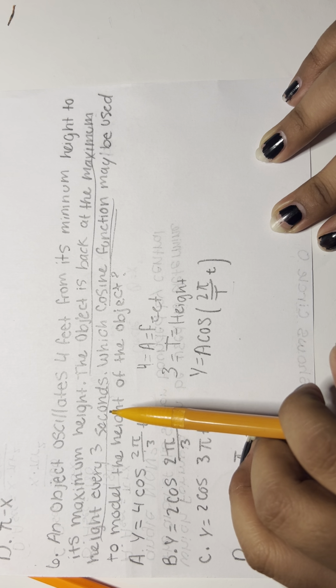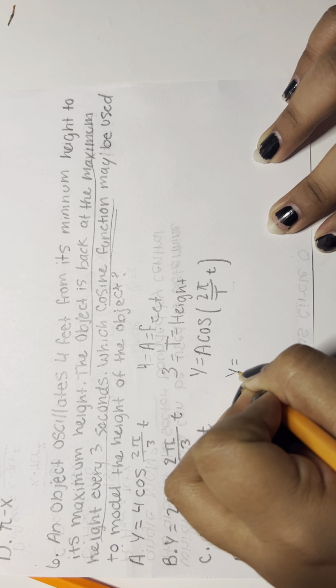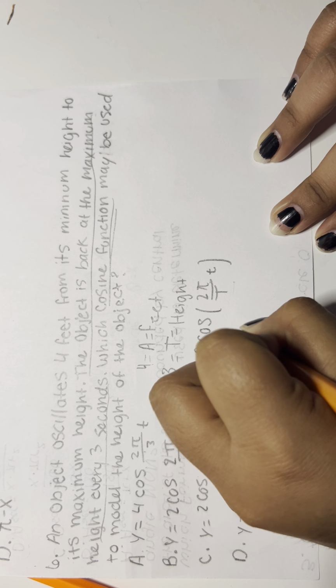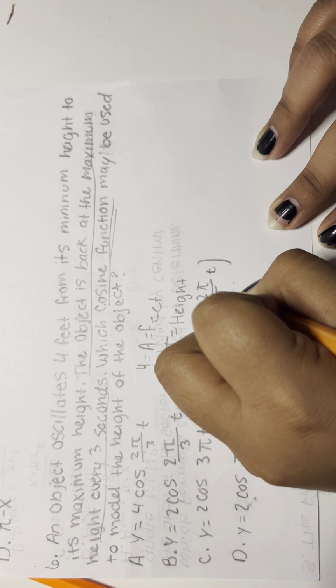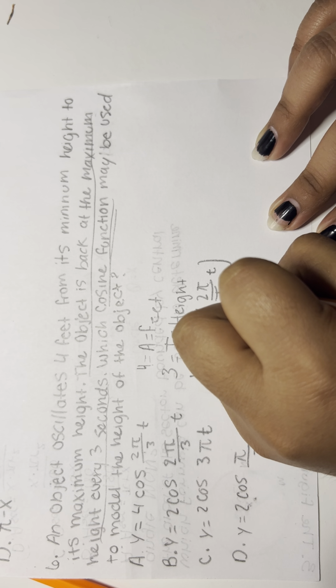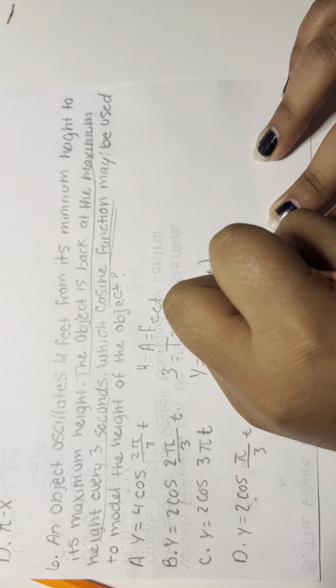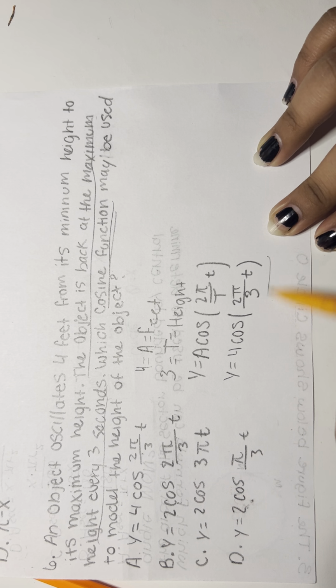The next thing we do would be y equaling 4 cosine 2 pi over 3 t. So this would be our final answer.